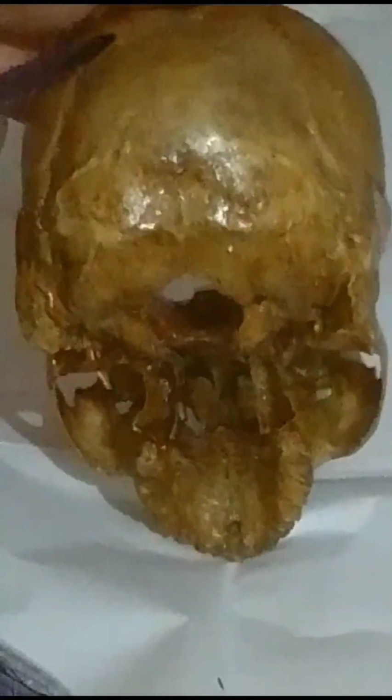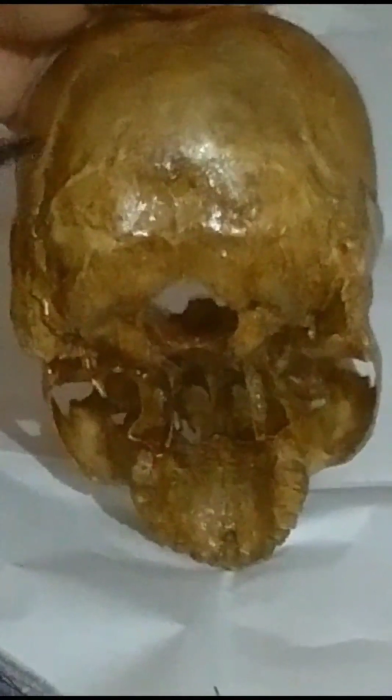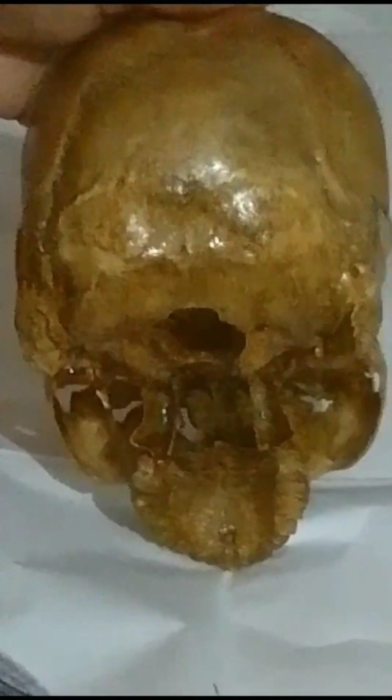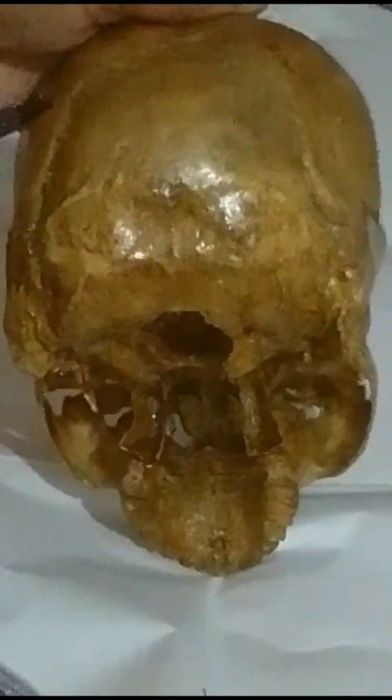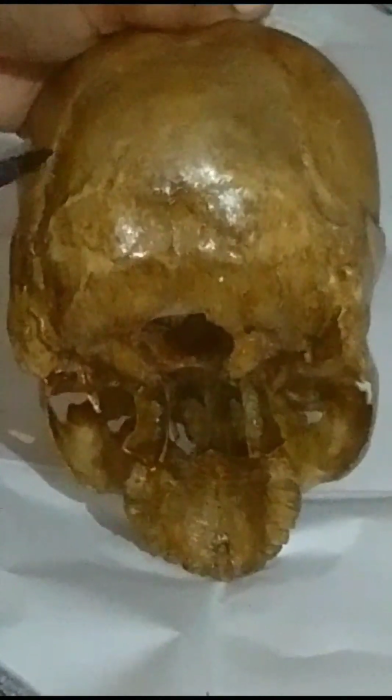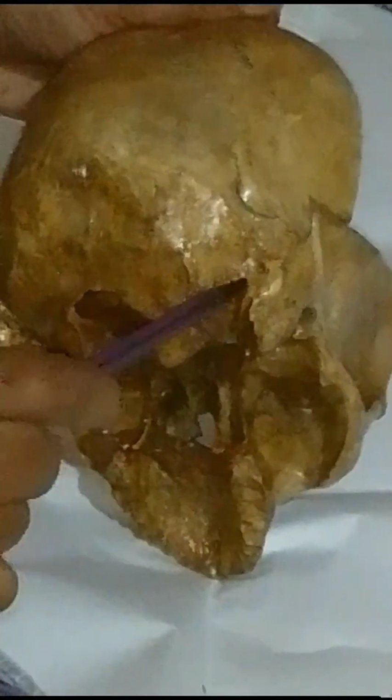The lambdoid border articulates with the parietal bone, forming the lambdoid suture. It is denticulated. The mastoid border articulates with the mastoid process of the temporal bone.